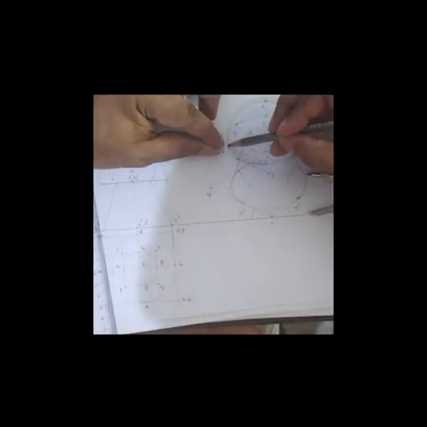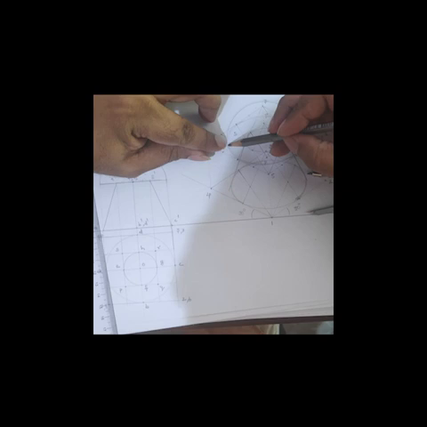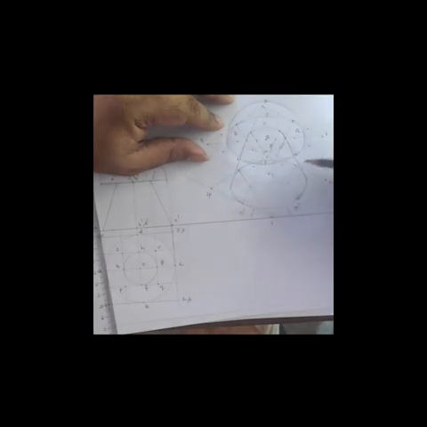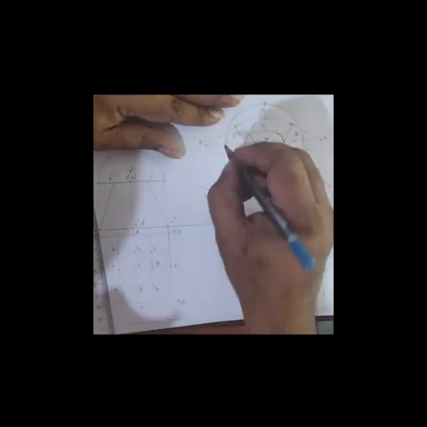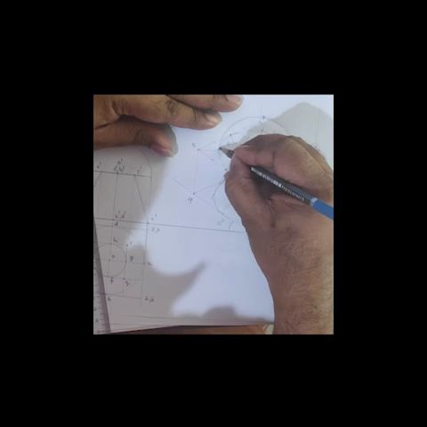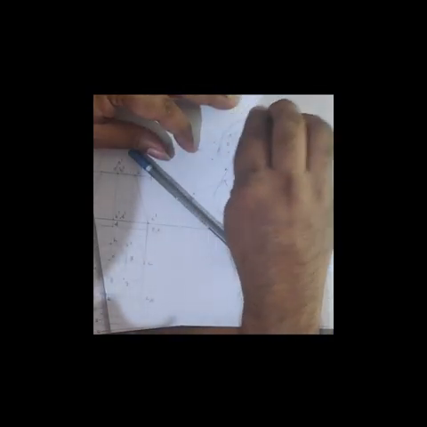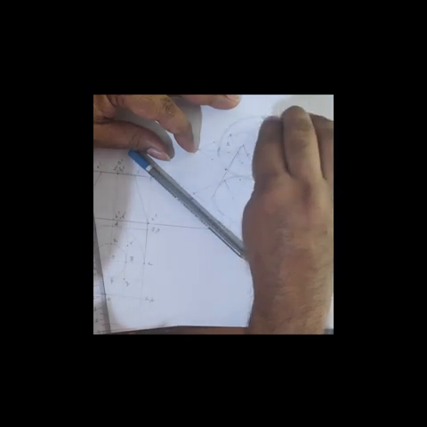So this curve will be tangential to the ellipse here and here. This curve will tangentially meet the ellipse at this position and at this position. And this is the curved portion, and this is the flat portion of the hemisphere.